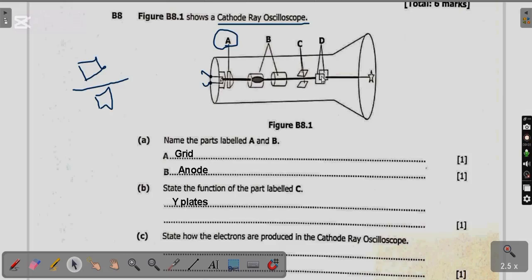Then these control deflection horizontally. So the function here: these are Y plates, and the function is vertical deflection.